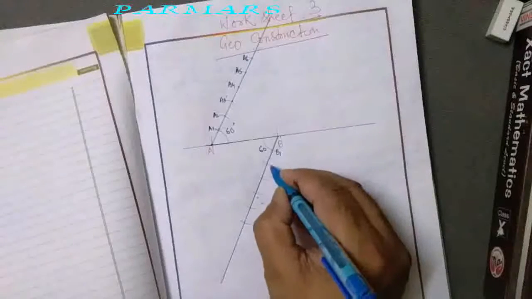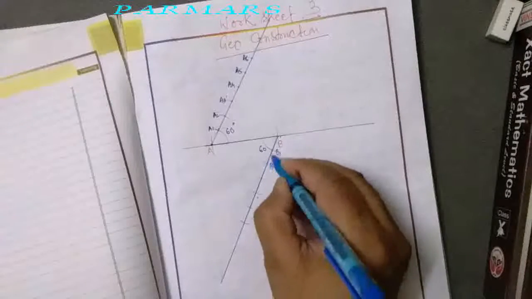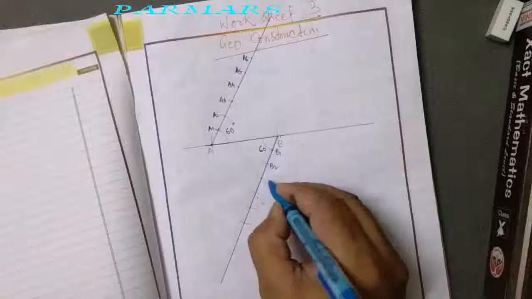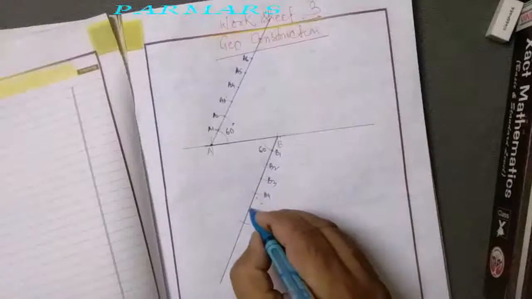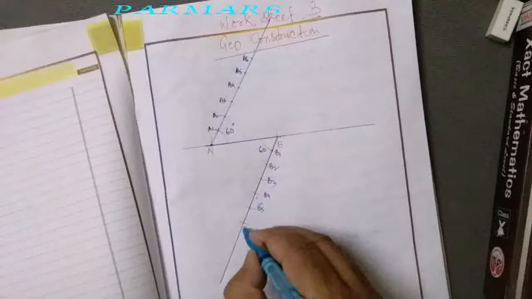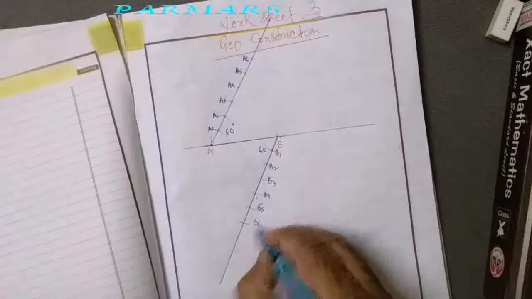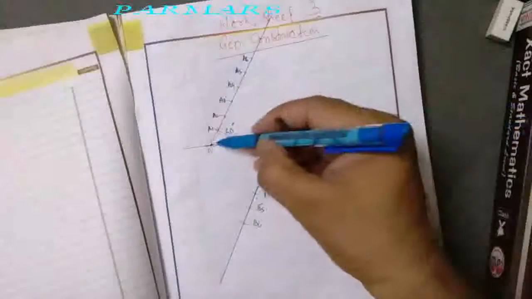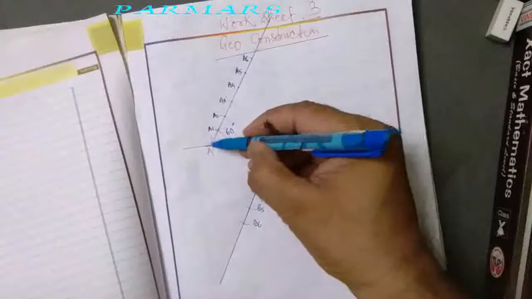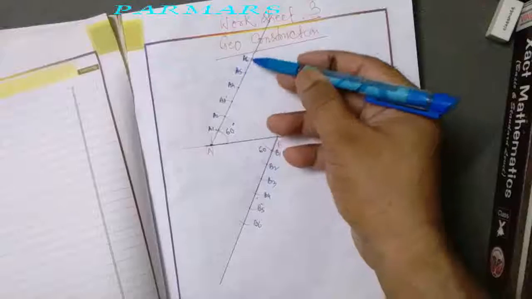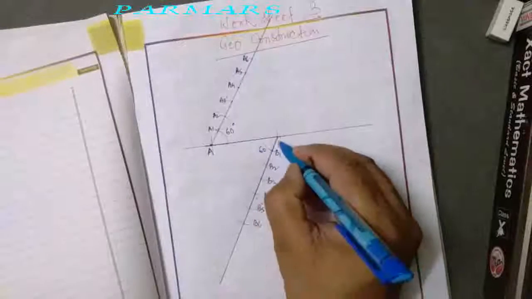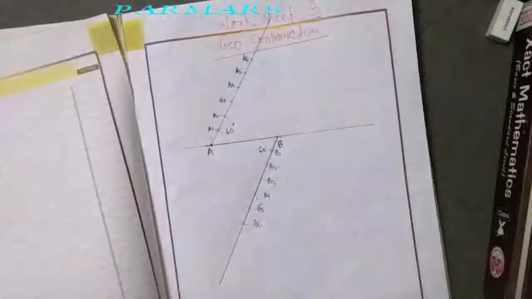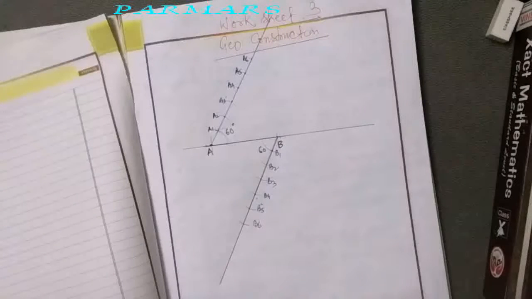Write down B1, B2, this point is B2, this is B1, this is B3, this is B4, this is B5, and this is B6. Okay, so again you find, just starting from there, A, A1, A2, A3, A4, A5, A6, 7 intercept. B, B1, B2, B3, B4, B5, B6. This is A as well as this is B. Okay, what is the next part?